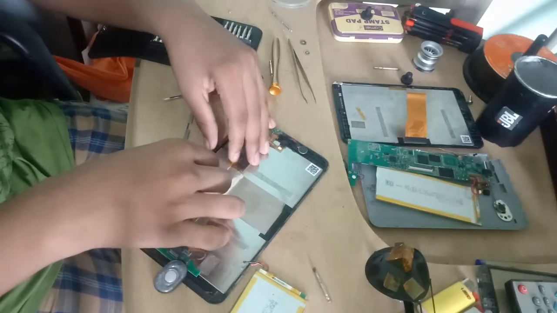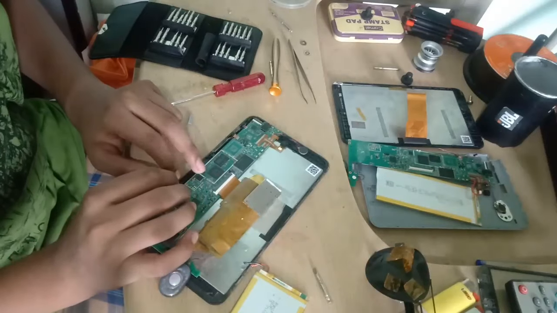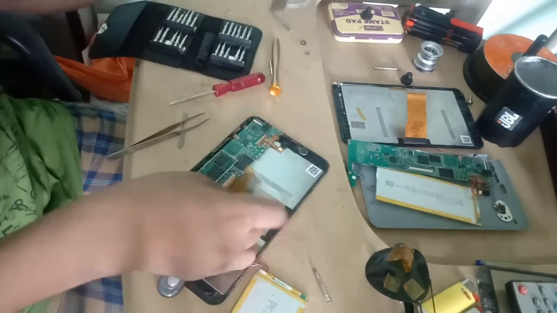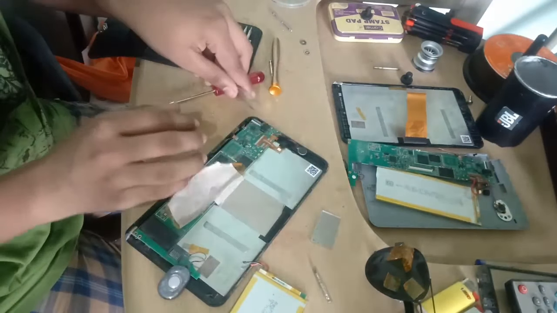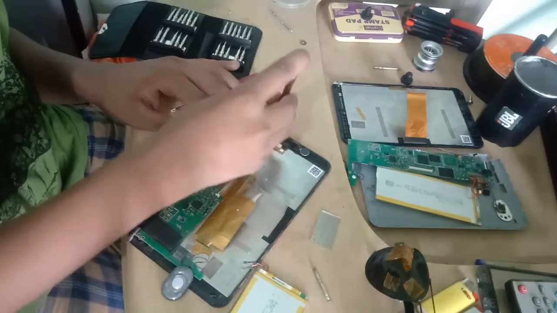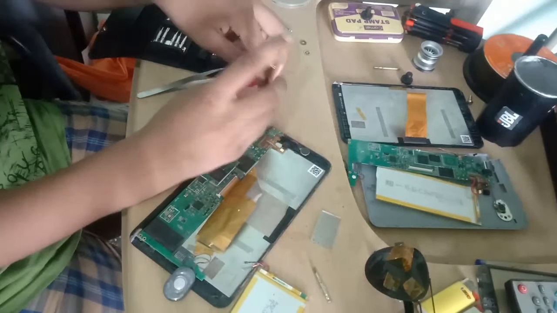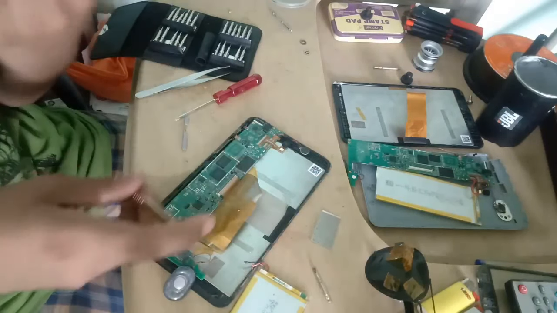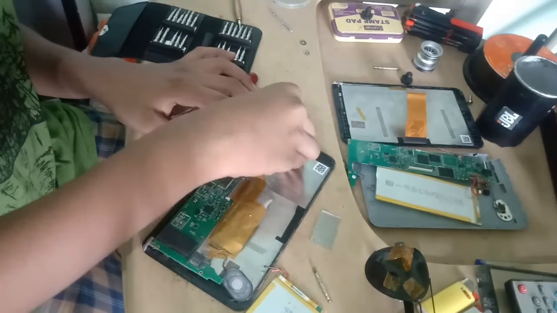Now let me take off all of those bad stickers, disconnect the display, and yeah, disconnect this laser. I'm unscrewing the screws, taking out the motherboard little by little.